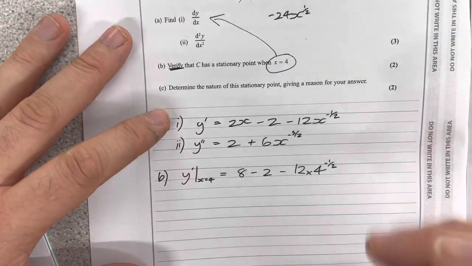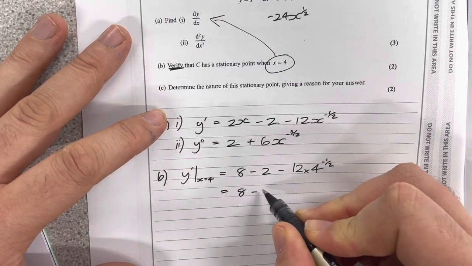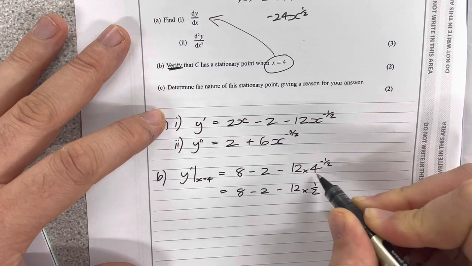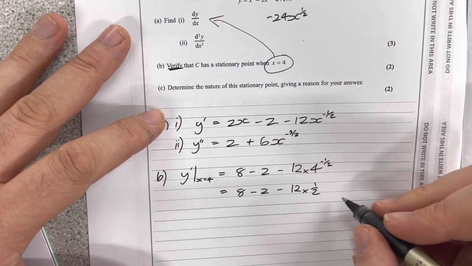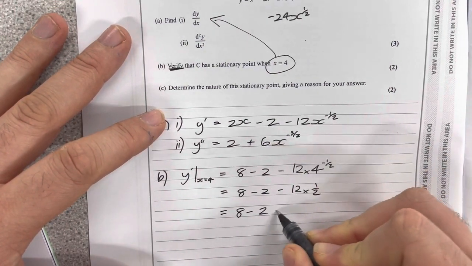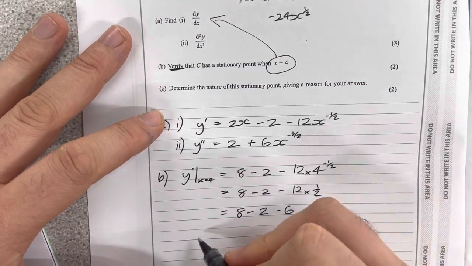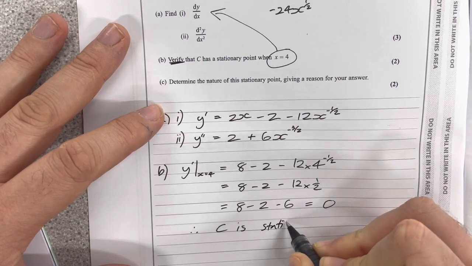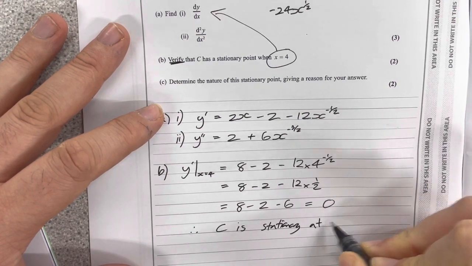Okay, we're looking for a 0 answer here. So that's 8 minus 2 minus 12 times a half. Okay, 4 to the minus a half is a half. So that equals 8 minus 2 minus 6, which is 0. Therefore, C is stationary at x equals 4.